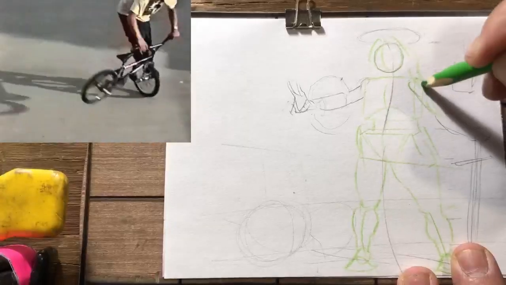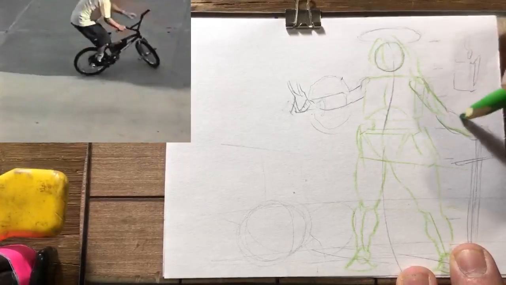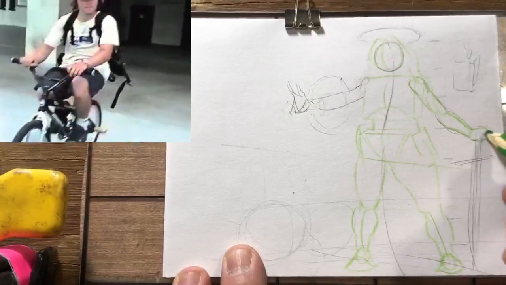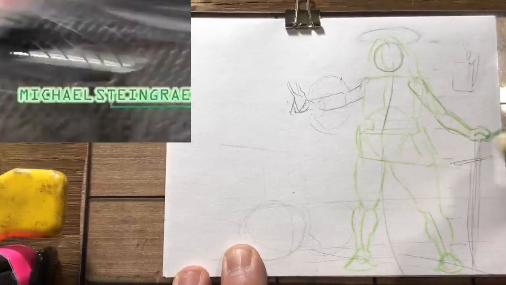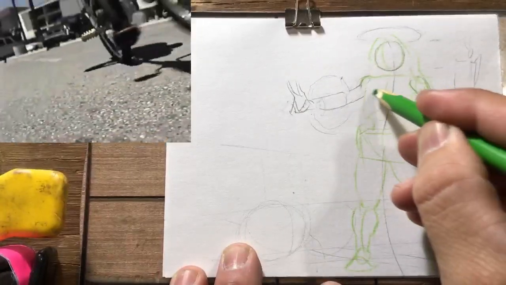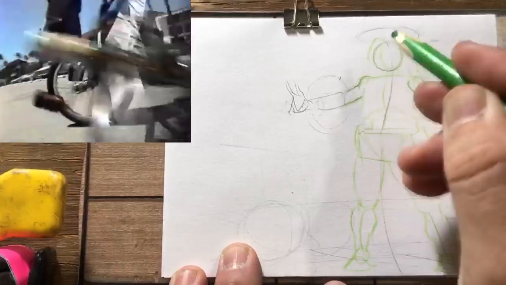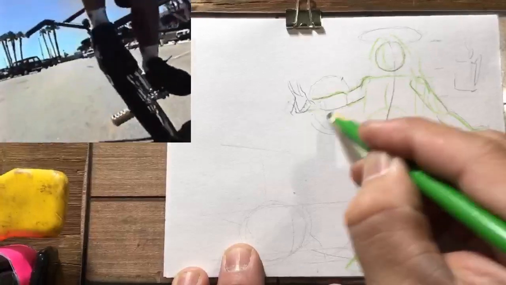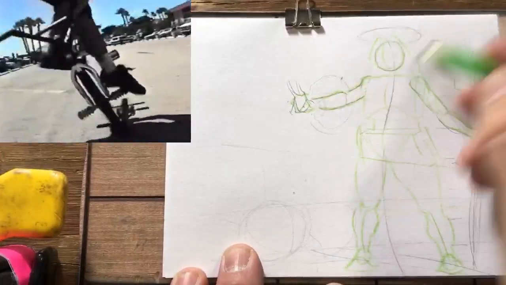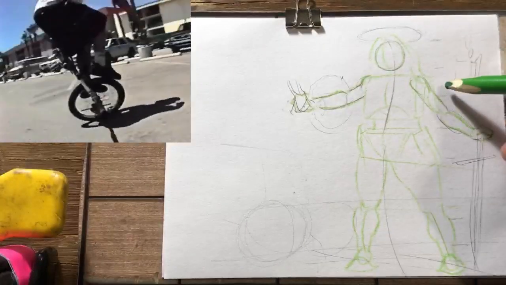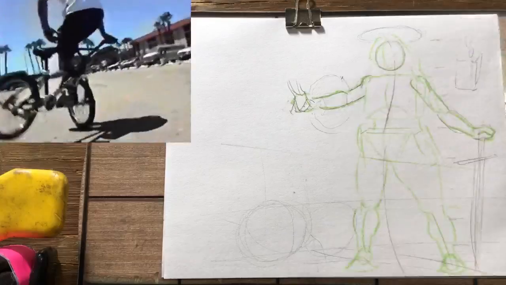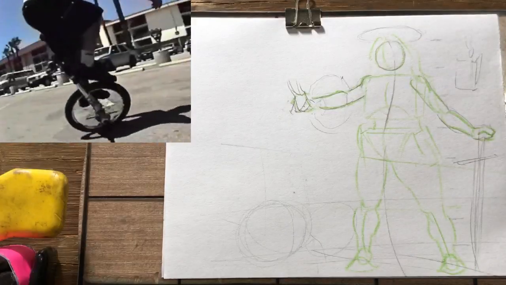Get the deltoid, bicep, forearm muscle, and deltoid. We're gonna arc it. Found the deltoid right there. Let's go 1, 2. This is gonna be the end of the pec, or since this is a female character, it's gonna be the end of the breast.